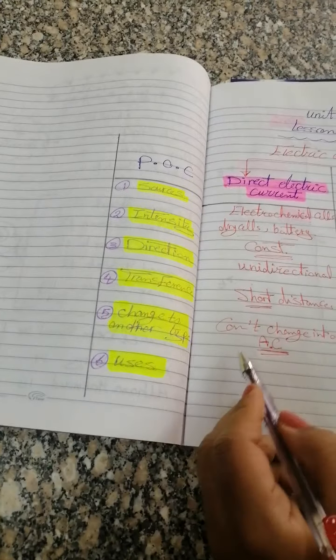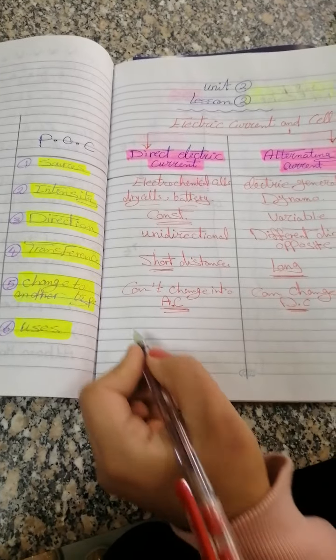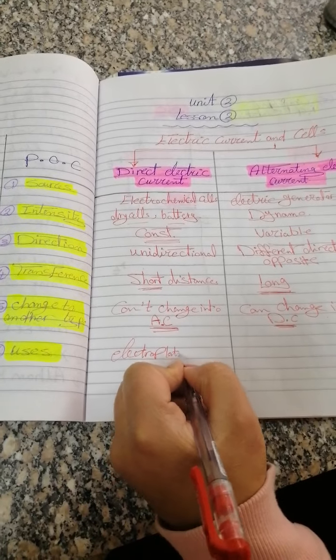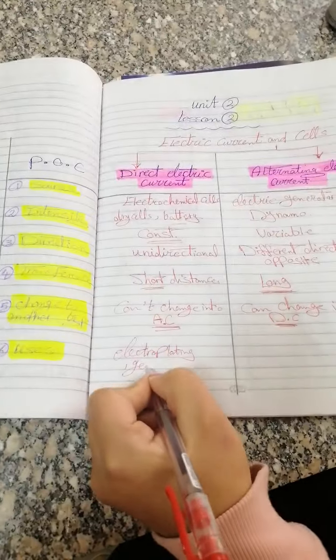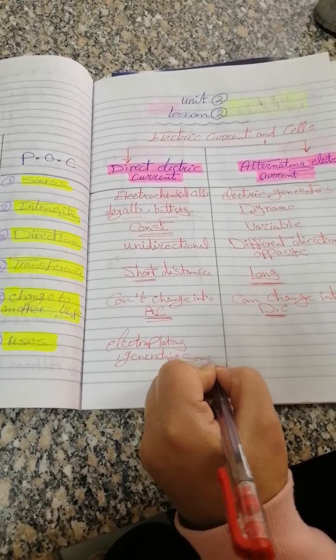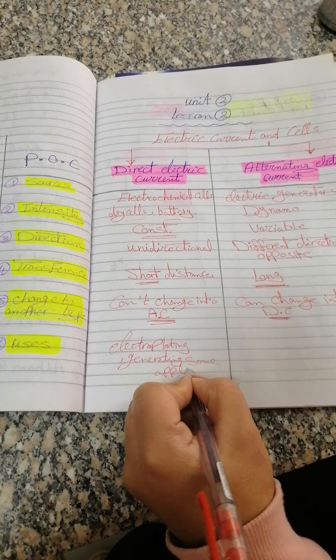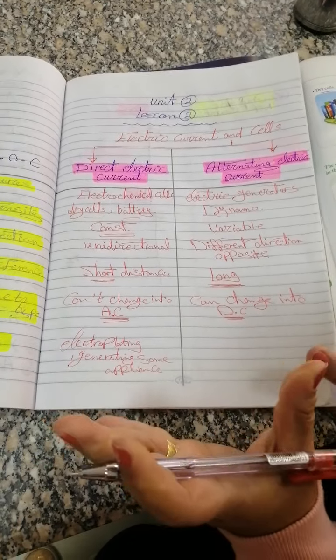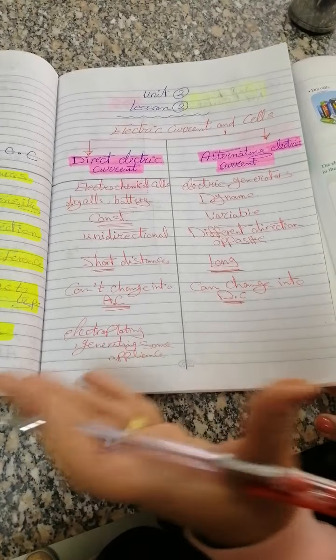So it can change into direct current. Uses. We can use direct electric current in electroplating or generating some appliances or some devices which need a small amount of electric current.